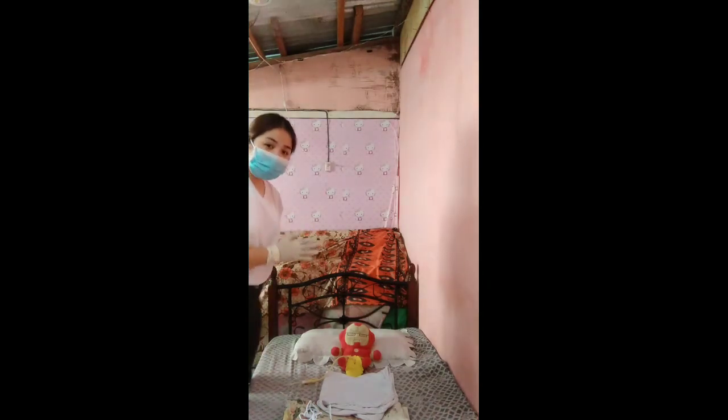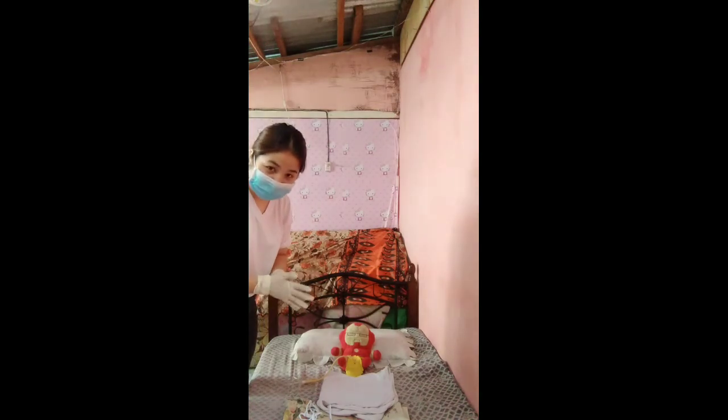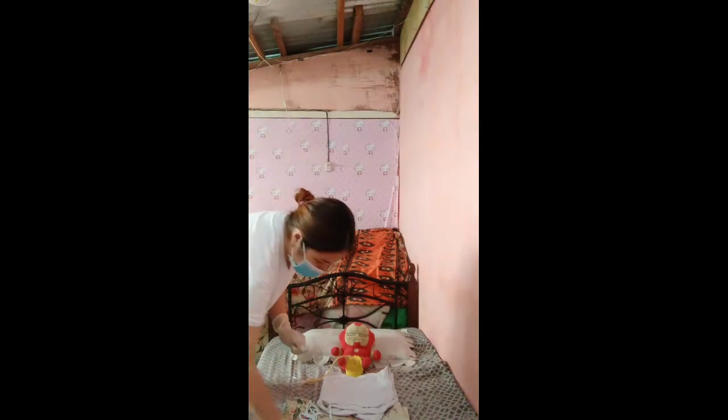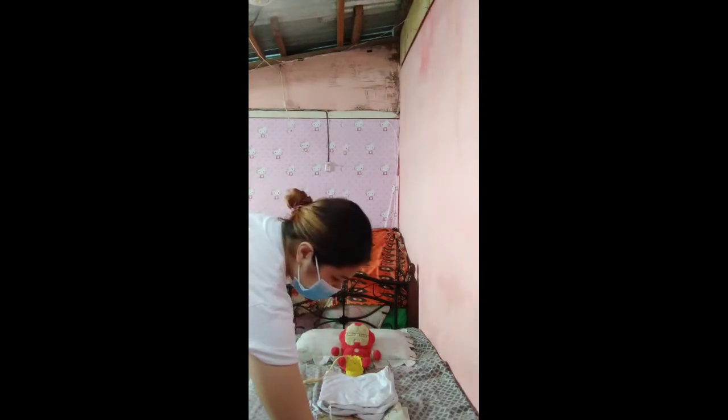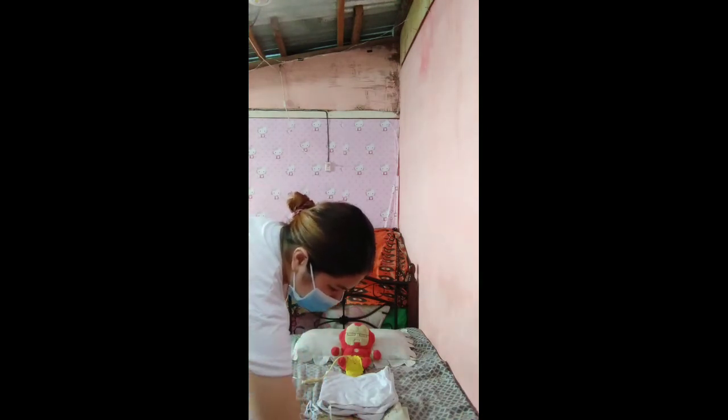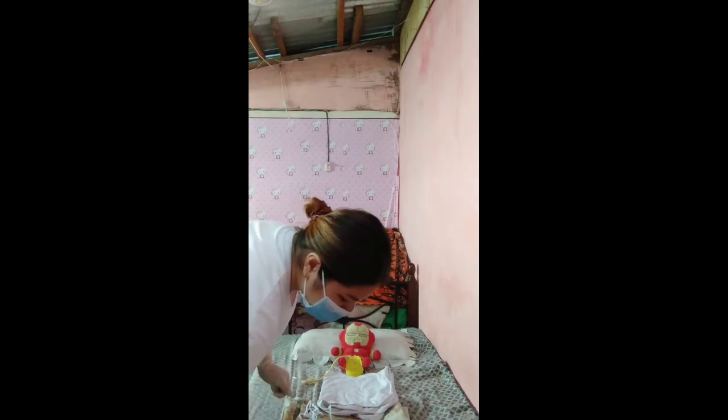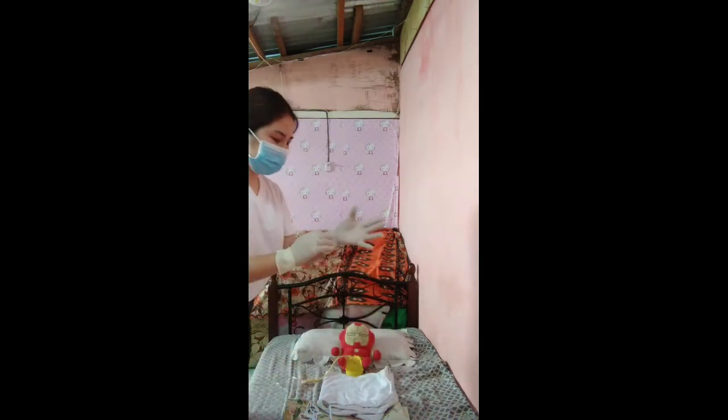And the next step is you need to dispose of all the materials that were used for the catheterization. So we need here, put that away. Sterile gloves.